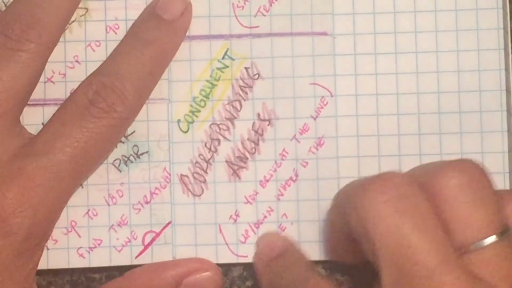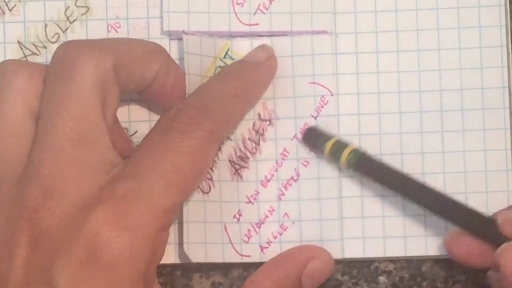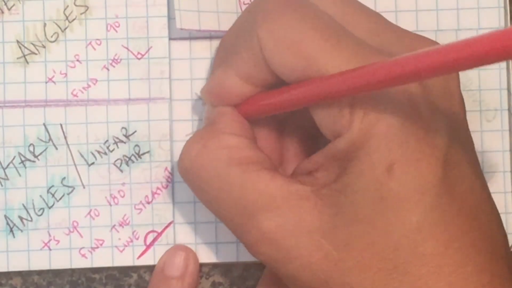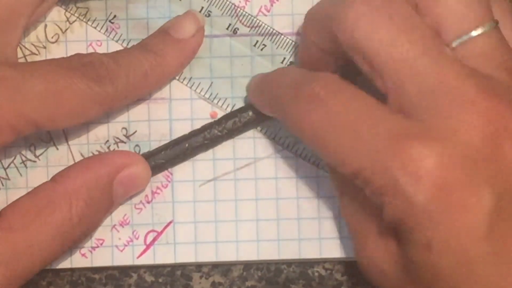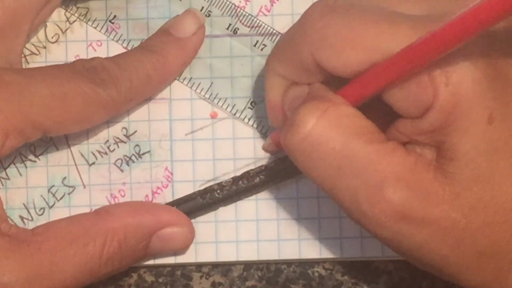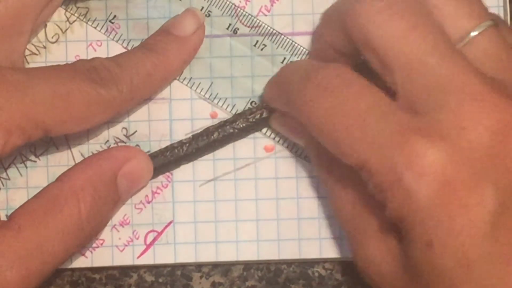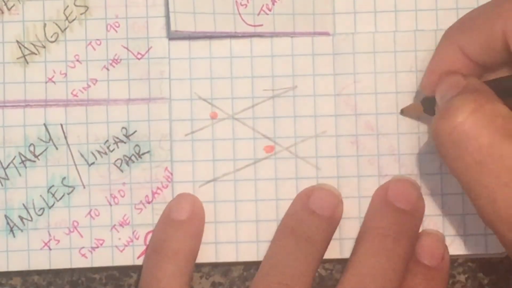All right, let's take a look at corresponding angles. If you brought the line down, where is the angle? So we're going to do a couple of examples of this. We'll take a ruler to kind of show you what I mean. So if we're trying to find what's corresponding, put a ruler on the transversal and we're going to bring this line down and it has to be on top of that pencil. So that point corresponding is right there. So when you bring the line down, it has to be in the same place as it was before, only it's on a different line.